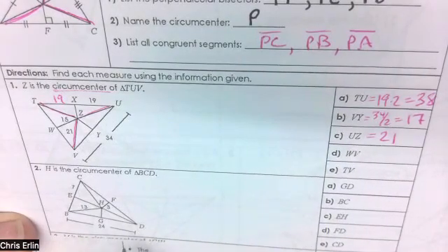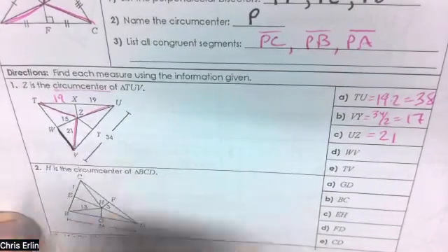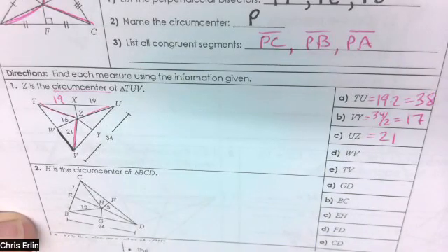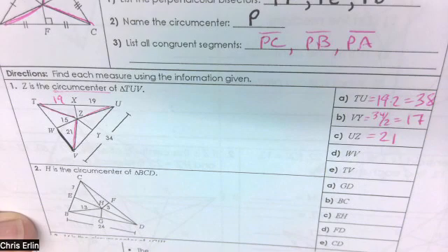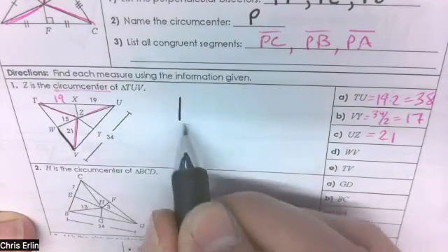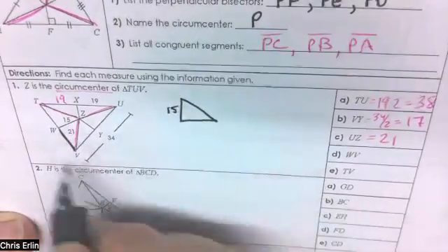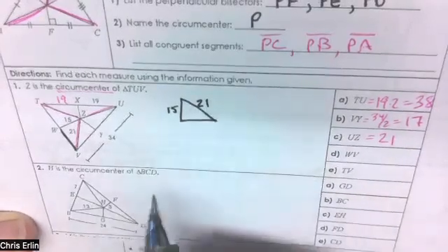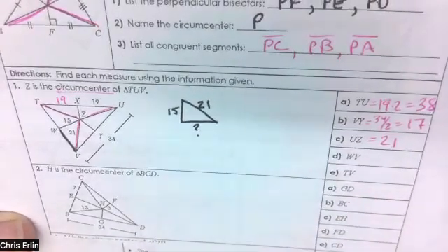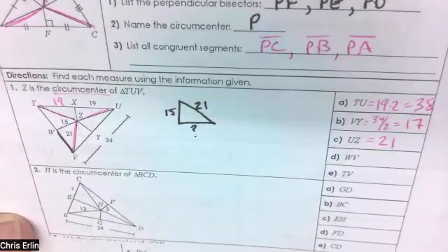Now, here's where it gets awkward. What about WV? 36. Nope. Nope. I'm going to draw this part of the triangle out. We know that this part is 15. We know this part is 21. And we're looking for this part. Just add a 2 to 1 ratio or something. Ooh, that's in the medians and the centroid.